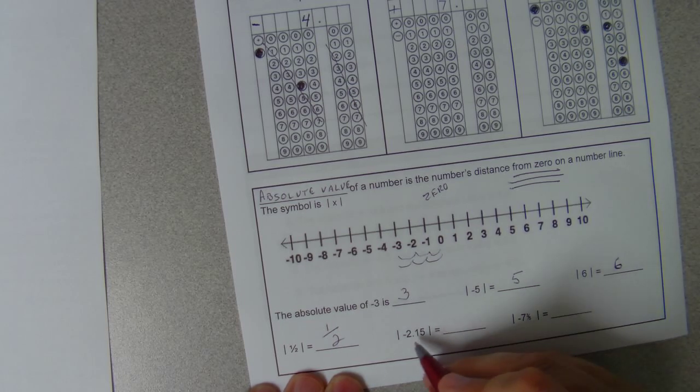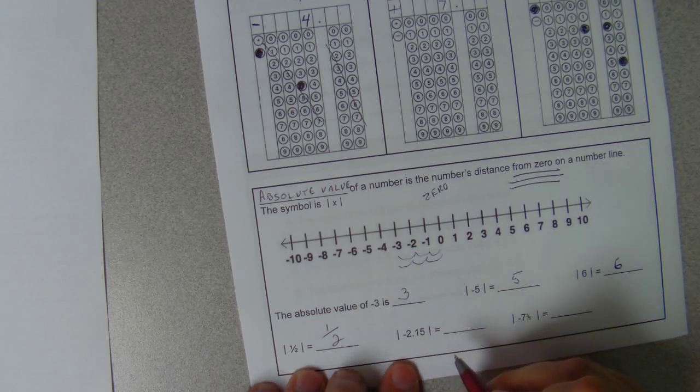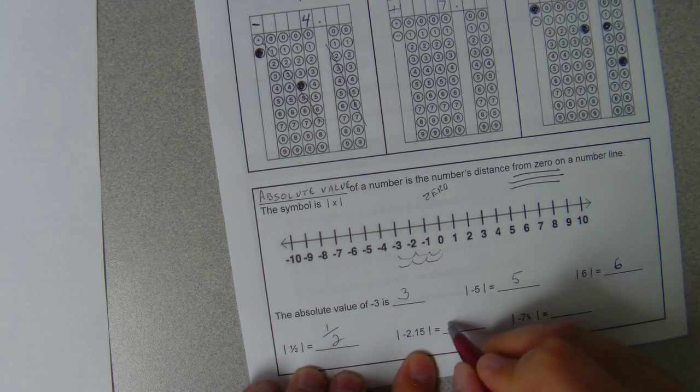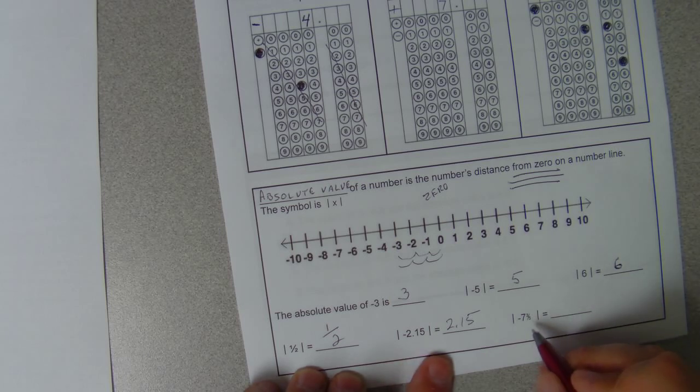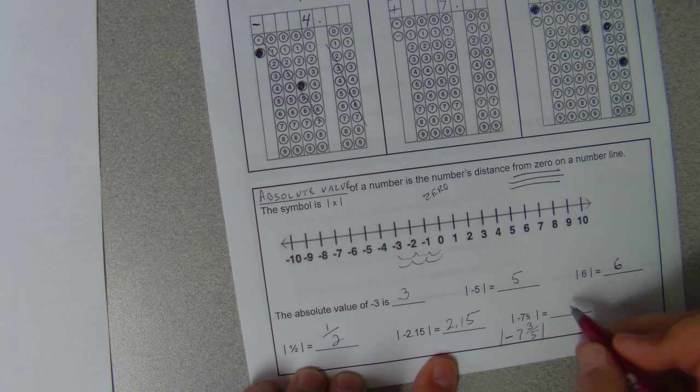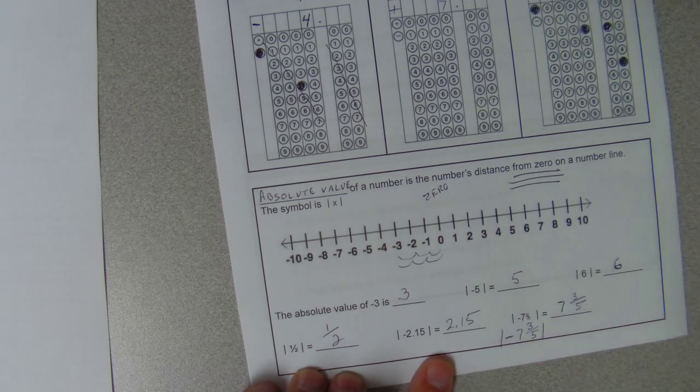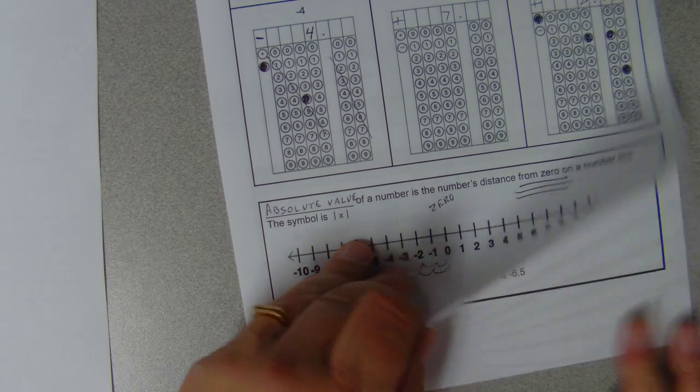The absolute value of 2 and 15/100ths is 2.15. The absolute value of, it's kind of hard to see, but that's actually negative 7 3/5. The absolute value of that would be 7 3/5. Let's move on.